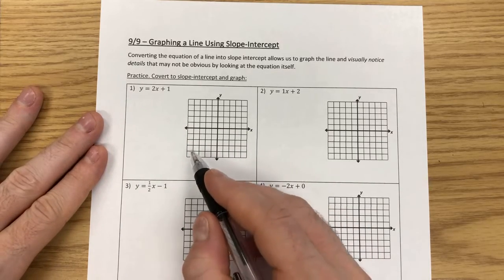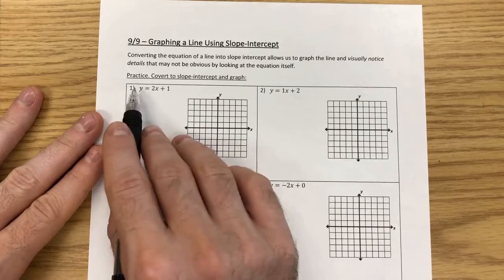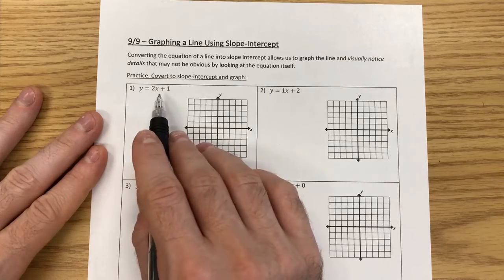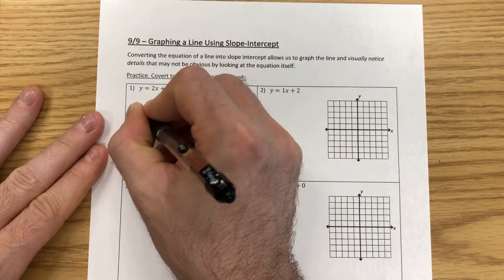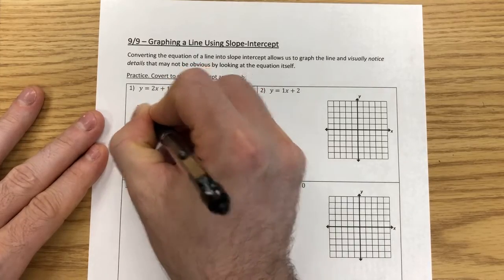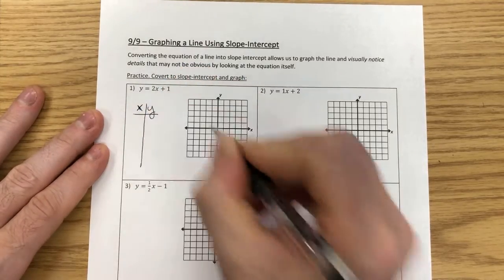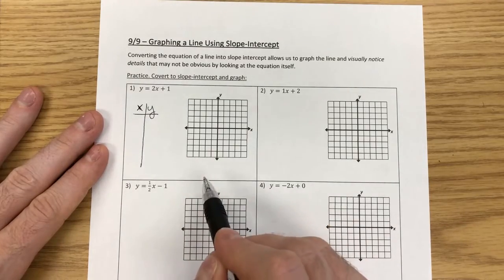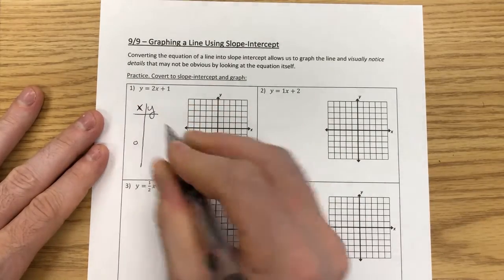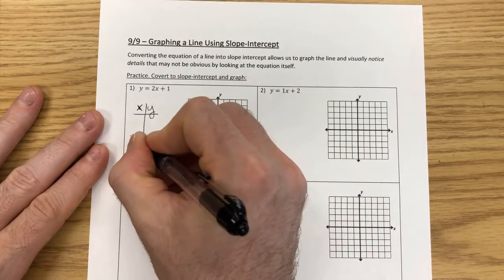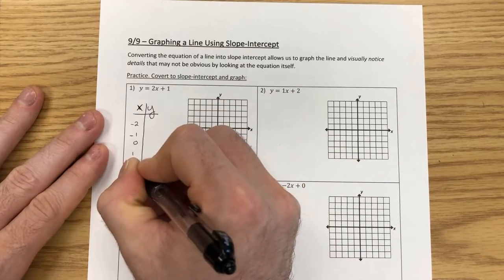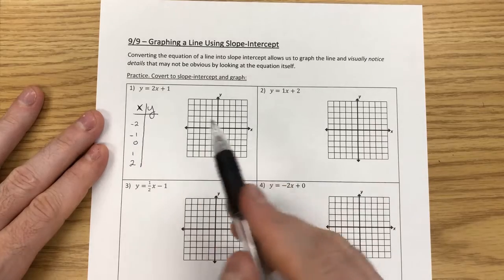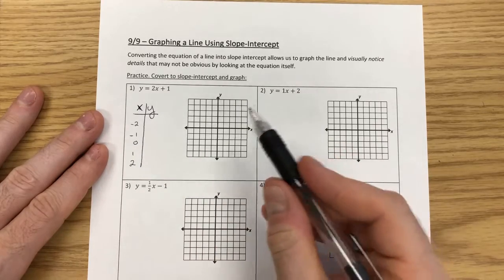So let's assume, to start out, that you do not know this is a line. You actually don't know what shape this is. Whenever you encounter a scenario like that, what you're going to do is create an XY table, and you're just going to plug in a few values. Now, my table is centered around 0, so I'm going to plug in some values centered around 0, maybe some to the left, and maybe some to the right. And I'm just going to plug them in and see what I get, see what shape it makes.